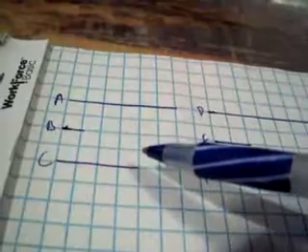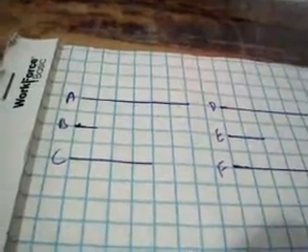Okay, let there be three magnitudes, A, B, and C. Well, there's A, B, and C right there. And others, D, E, and F. D, E, and F. And they're equal to them in multitude.